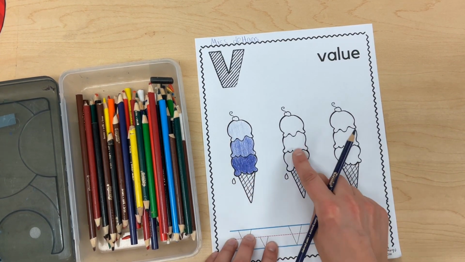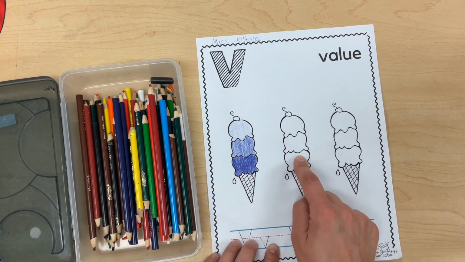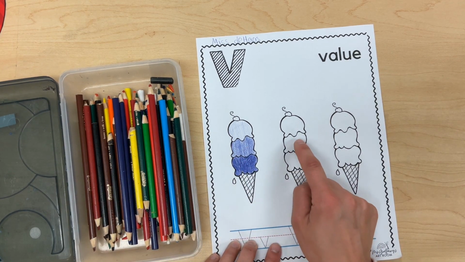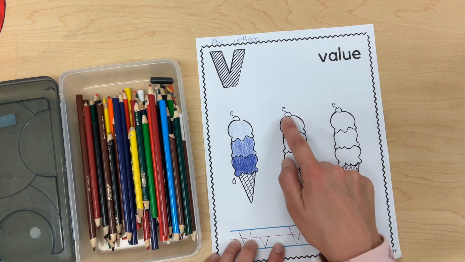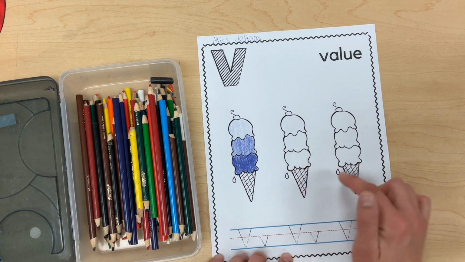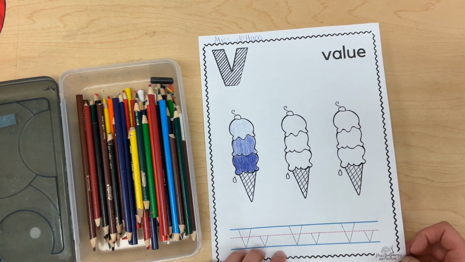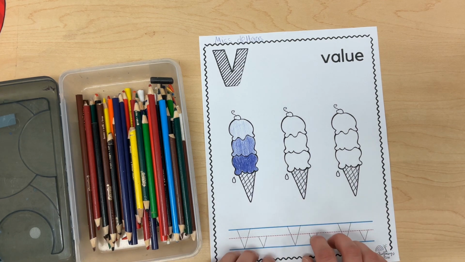Your goal today is to fill the rest of your ice cream cones with different values. So you're going to pick a new color, do the same thing: darkest, the middle tone, and then the lightest value or the lightest tone. When you are done with your paper, you can decorate the cones on the bottom, and then you can practice doing more value drawings on the back. Happy creating!